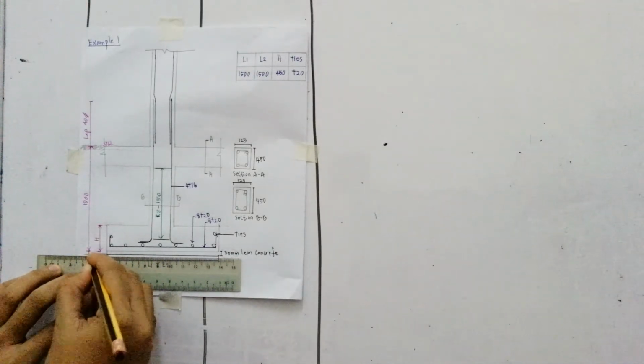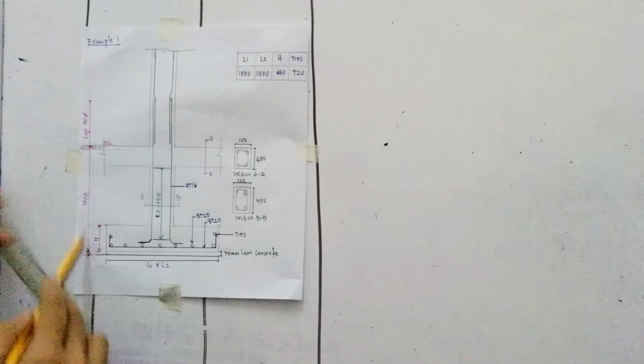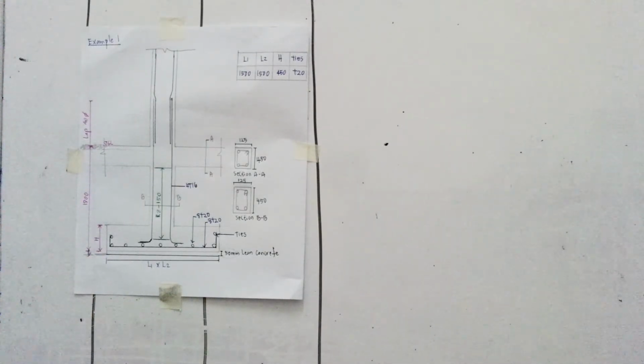This is your final datum for your excavation work, the depth of excavation. You need to check whether the depth is more than 1.5 or less than 1.5.